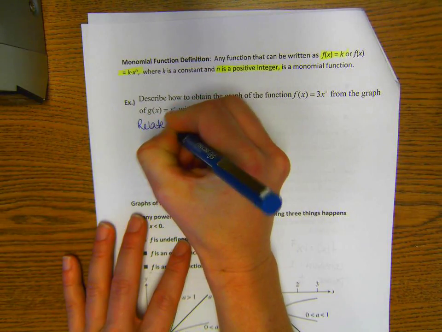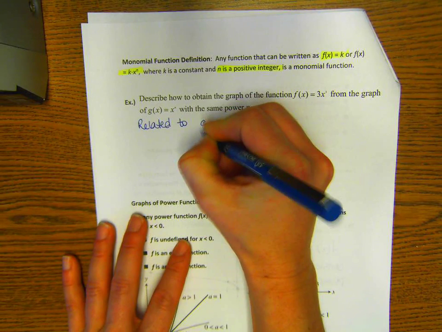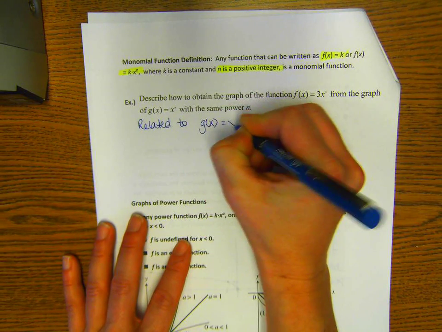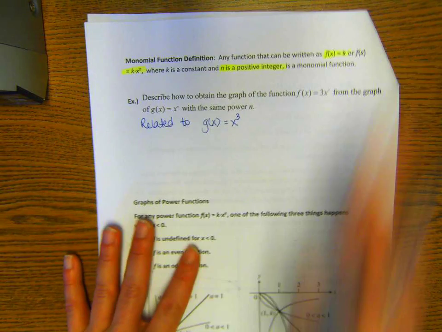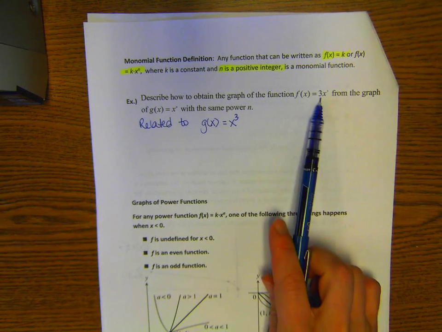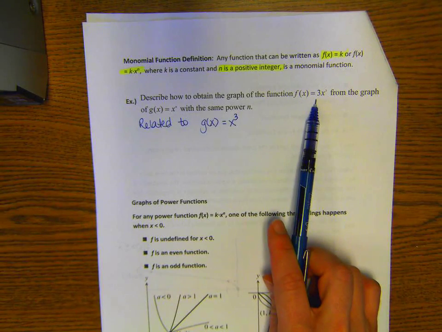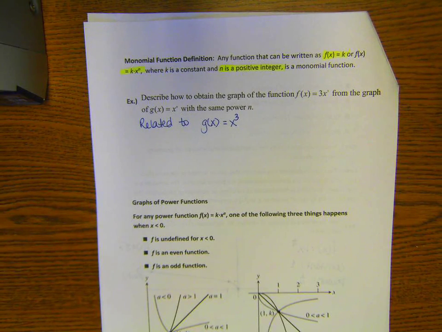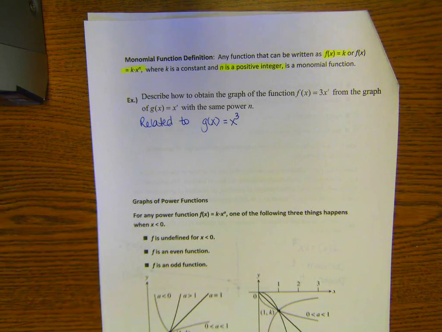I'll say it's related to g of x equals x cubed. In the air, if you're comfortable, would you draw a picture of x cubed? Okay. How does that 3 in front change the graph? Some of you are going like this. Vertically stretched by 3.